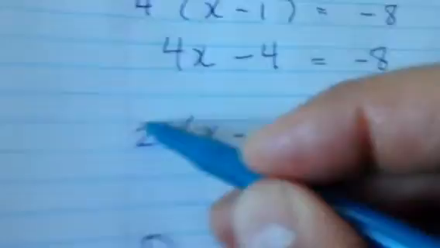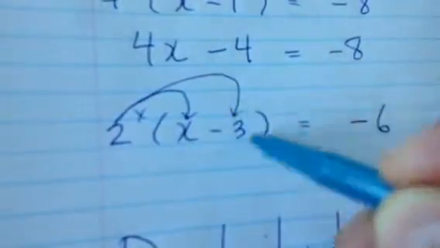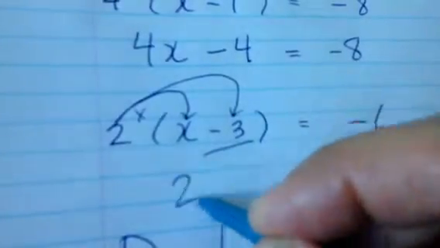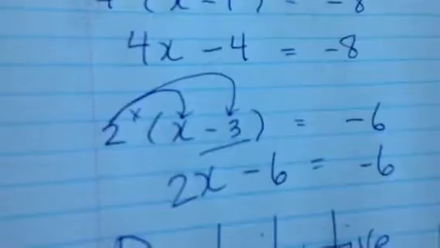This one down here, we go 2 times x, again this is times, and 2 times this, which is a negative 3. So we get 2x minus 6 equals negative 6. It's that simple.